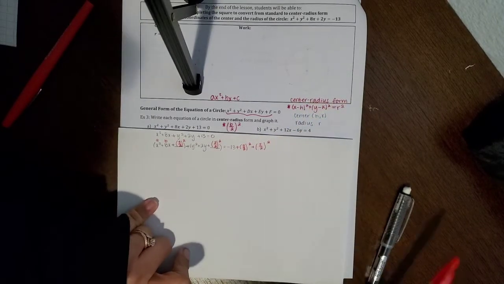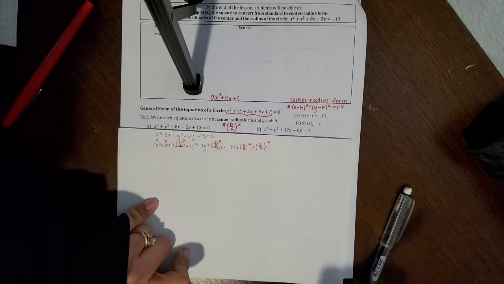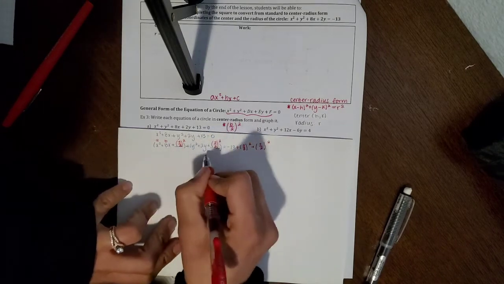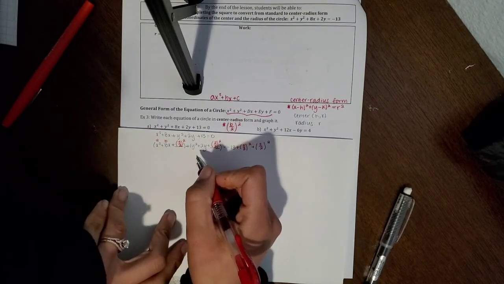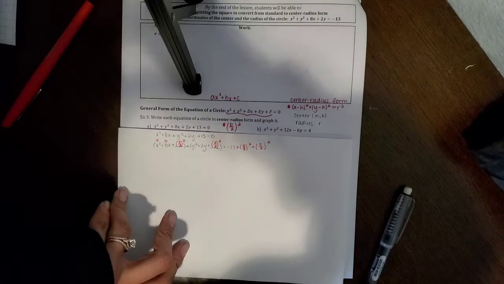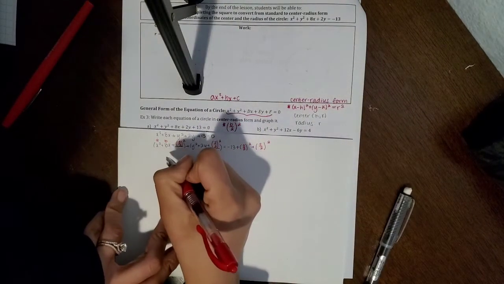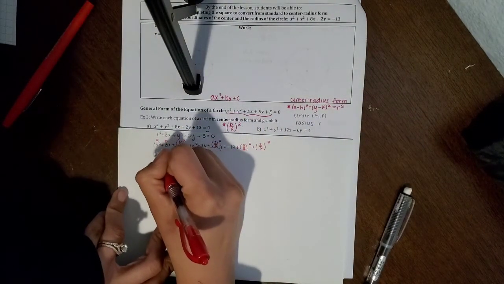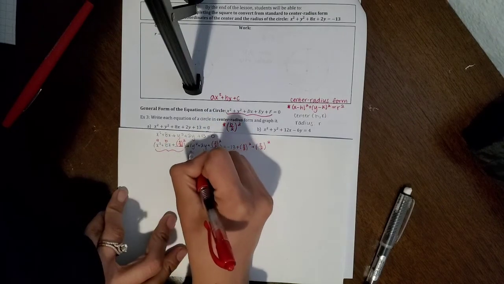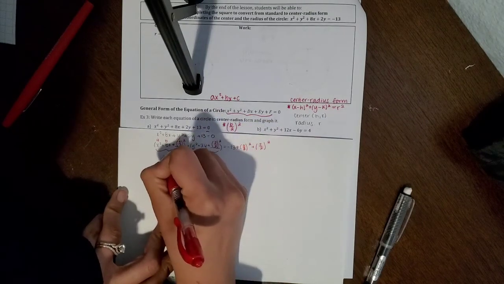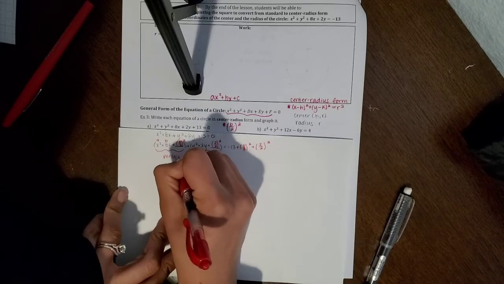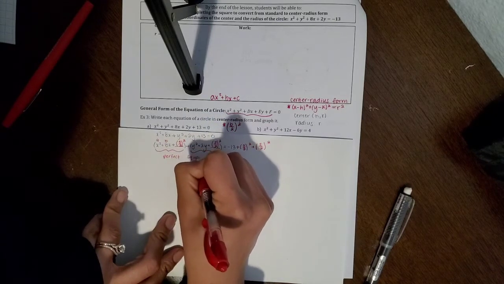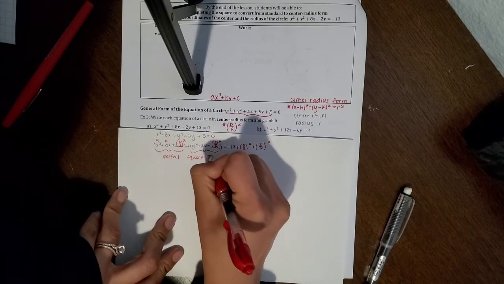From here, what we want to note is that we have now created two perfect square trinomials.